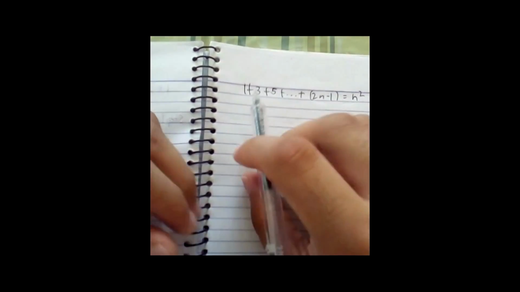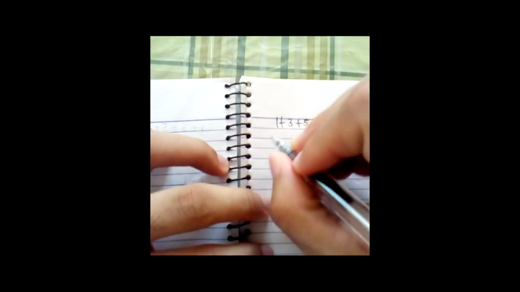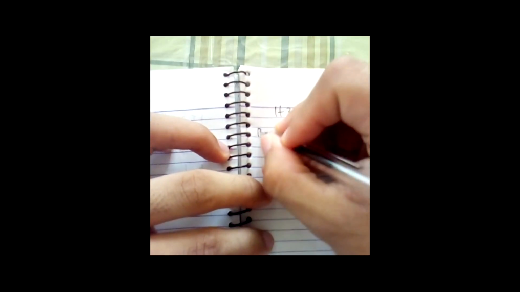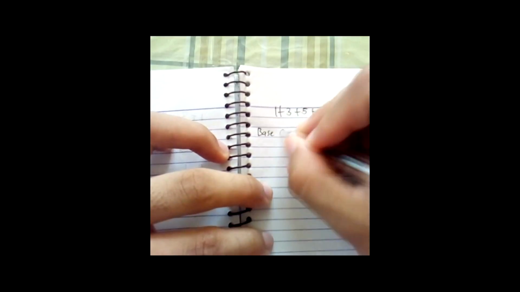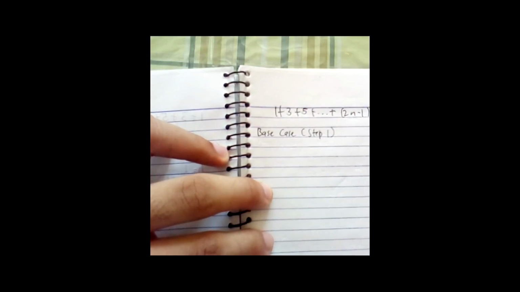So let us proceed to the part where we solve mathematical induction. We have an odd problem here. Usually we do the first step first, or as others call it, the base case. In the first step, basically you just prove that n = 1 is true.